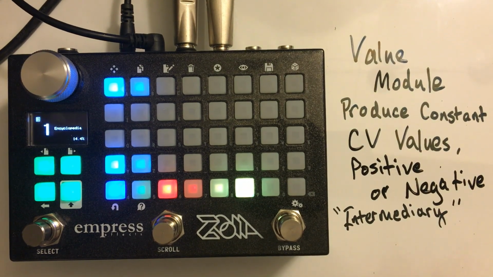So I've also written down here in quotation marks this other thing, which is the value module is useful as an intermediary for a lot of other CV processes. And I'll go through two of them very quickly. One is that when you adjust the parameter of an audio module, an effect, whatever, directly on the module, you don't have any CV value for that. The module itself doesn't produce any CV value. So if you want to interact with that value, you don't have any way for ZOIA to know what that is.